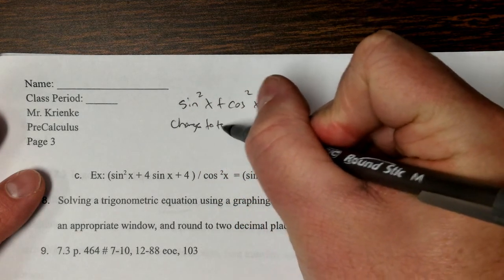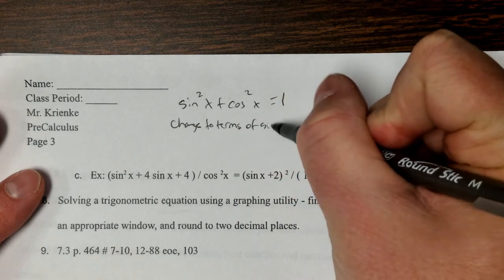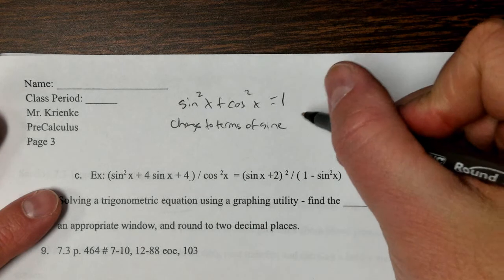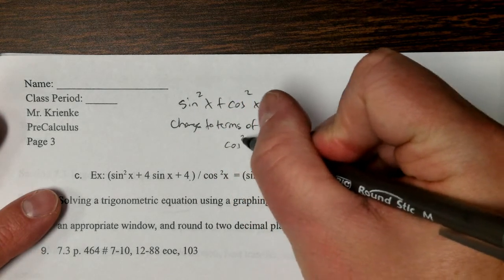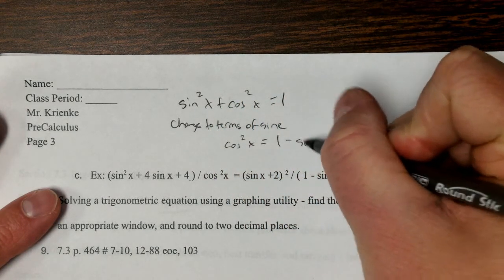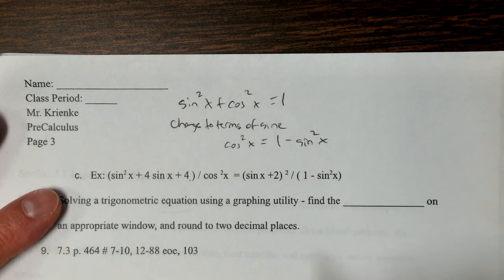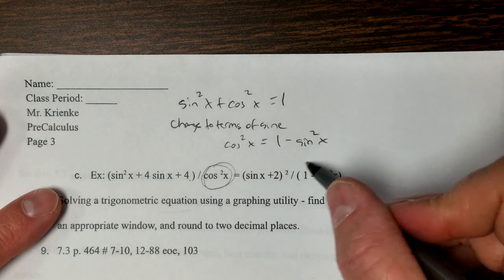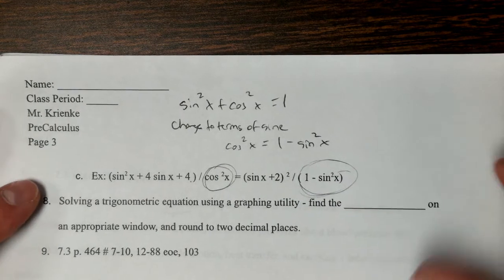Change to terms of sine in this example. And so what that means is we would say cosine squared x equals 1 minus sine squared x. And so then what we do is we change this to be 1 minus sine squared x.